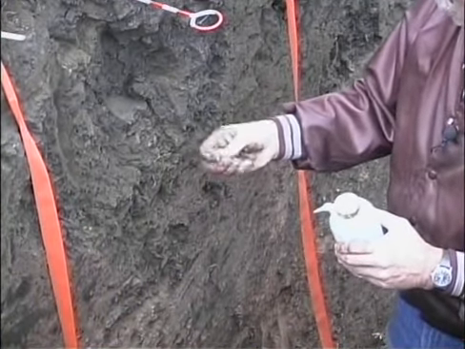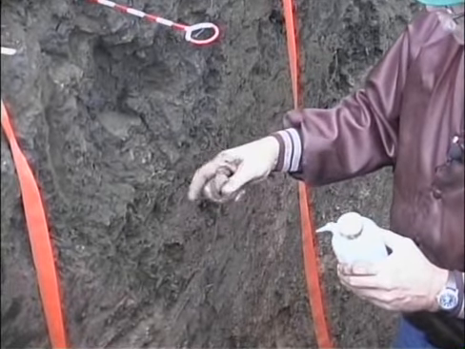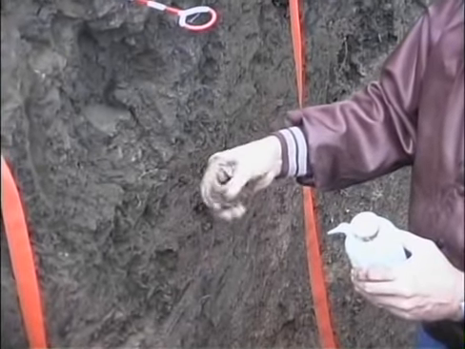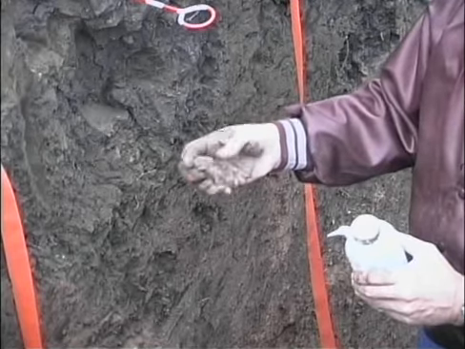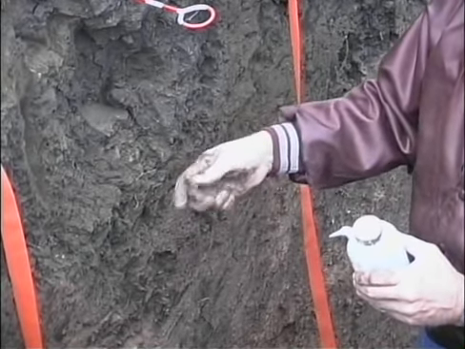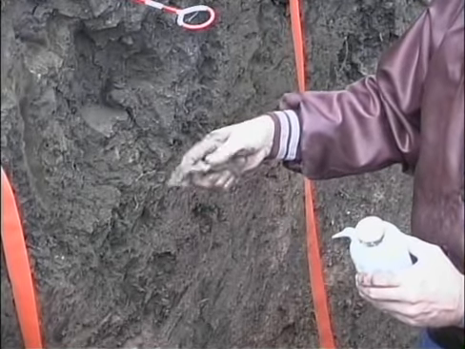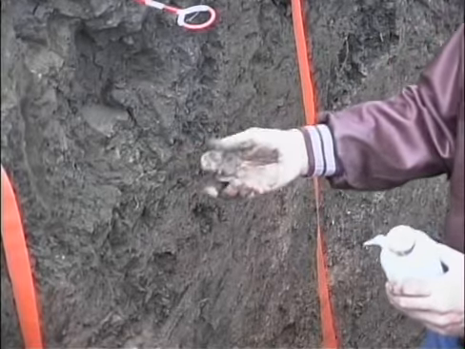If I go to ribbon this soil, once I get the clods out of it, this soil is going to have a much greater stickiness or plasticity. It's going to also be able to ribbon. This ribbon would go out there and be in excess of 2 inches in length if I ribbon this out. So I've got a very high clay content subsoil here.